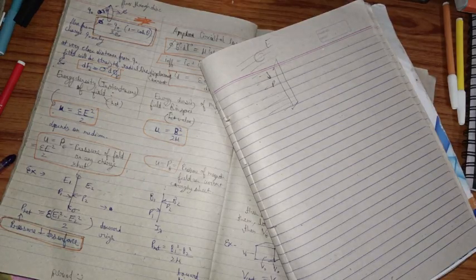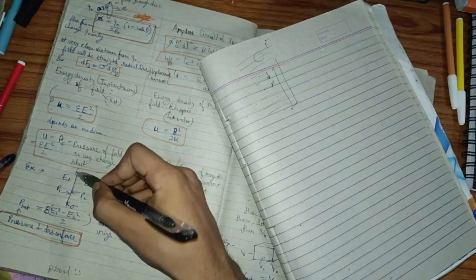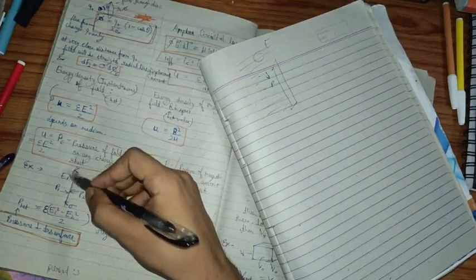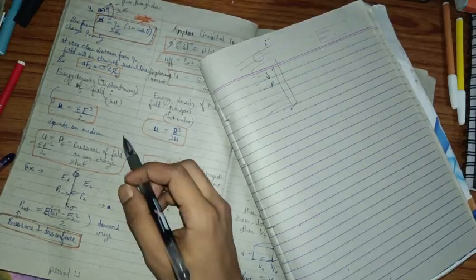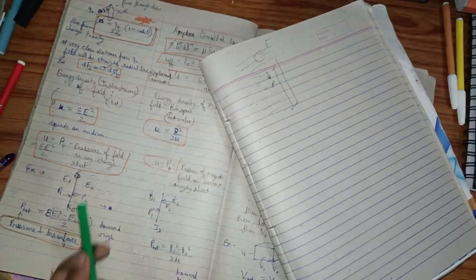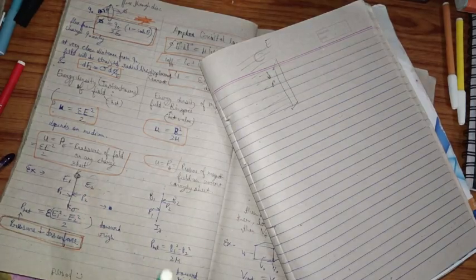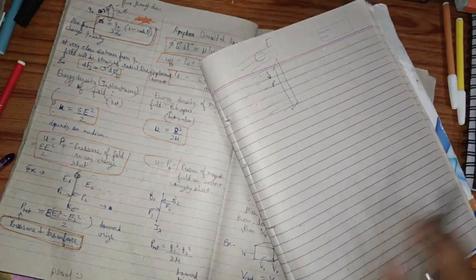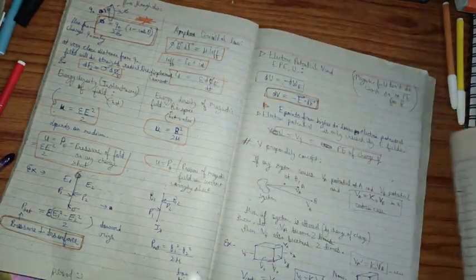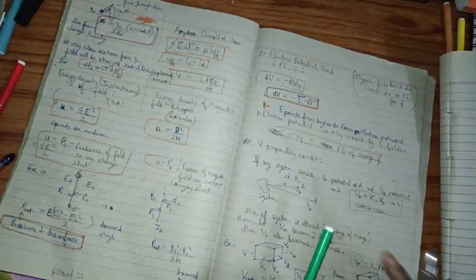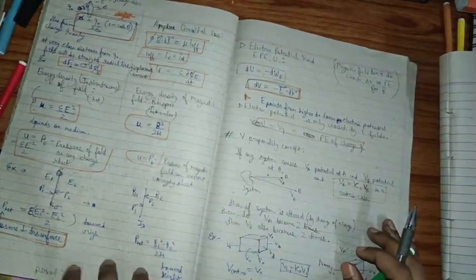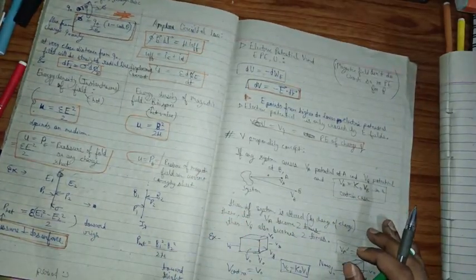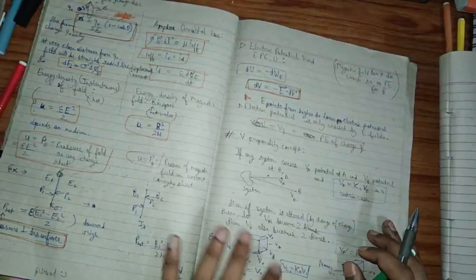And we don't need to know what the sigma is. If we know the values of E1 and E2, we can directly tell the pressure on the sheet, and pressure into area will become the force. Similarly, in the magnetic field case, we use the same method: the pressure difference, and the net pressure will become the total pressure. This is a method to find the total pressure, and it is a very accurate method.